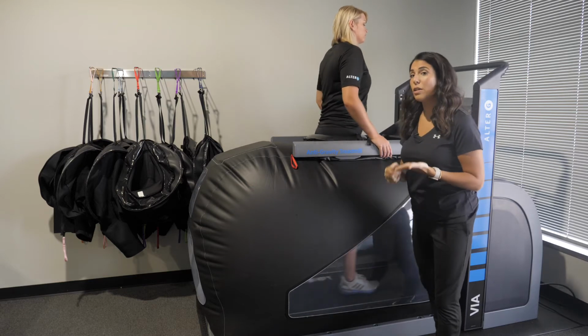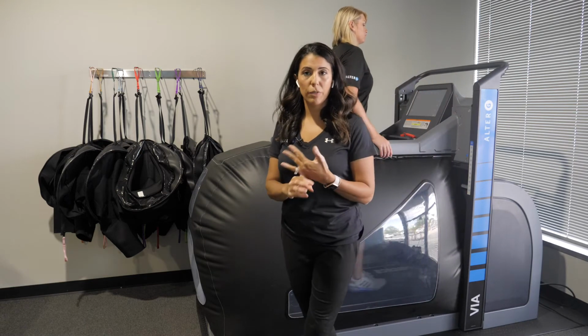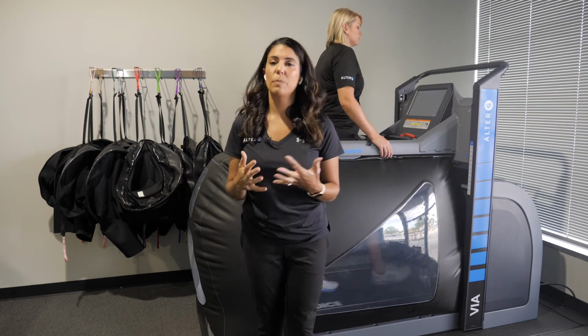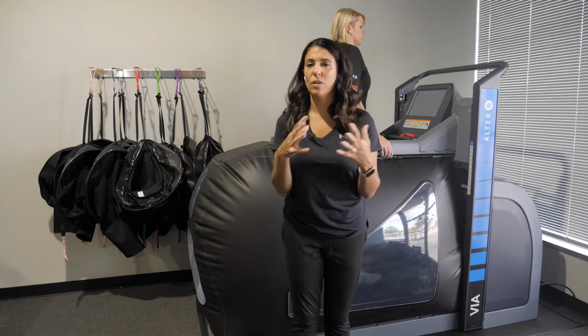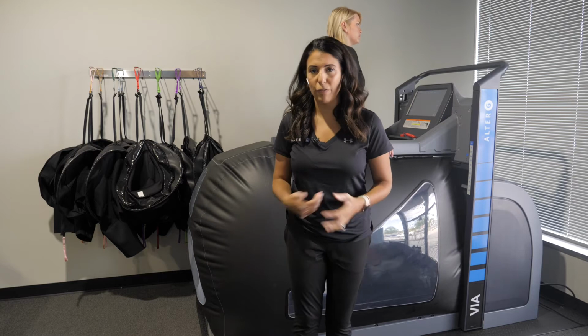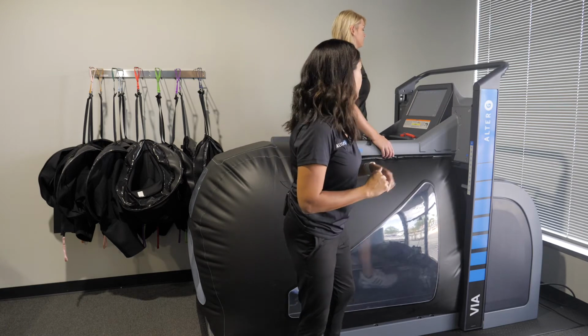Some of our machines also have the capability to go in reverse and incline. So it really depends on which model you're purchasing and which features you feel you would benefit from in treating your patients.